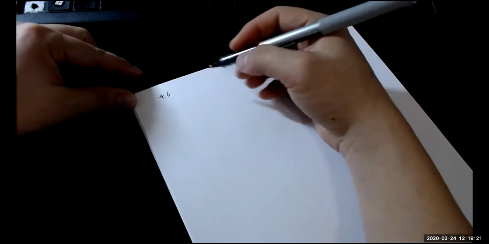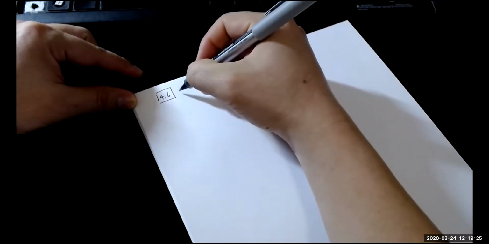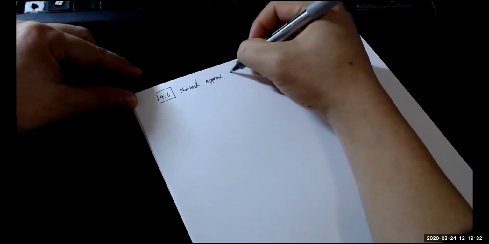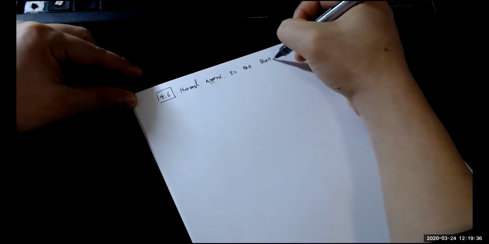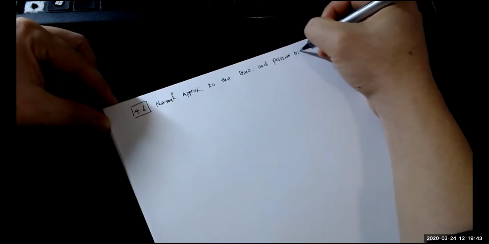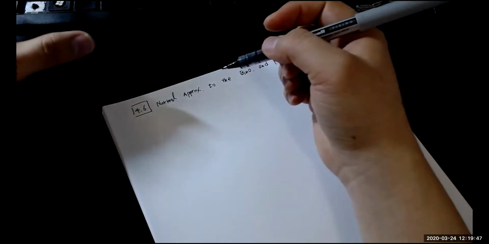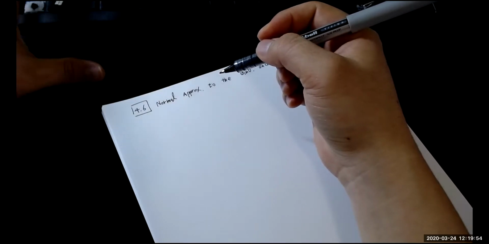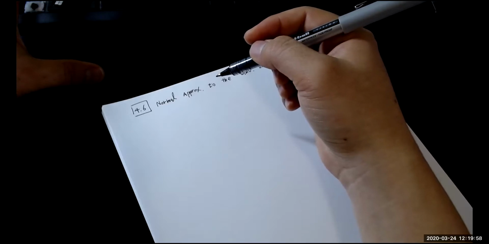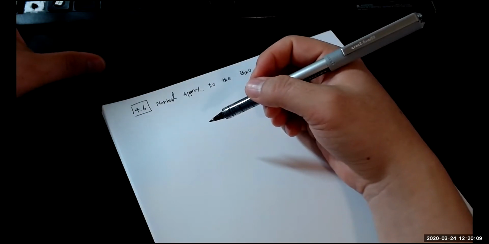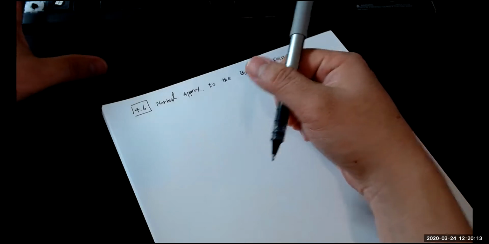Okay, so 4.6, normal approximation to the binomial and Poisson distribution. The idea is this: the normal distribution can be used to approximate binomial probability for cases in which n is large. n is not just 100, maybe more than 10,000. See example 4.13.